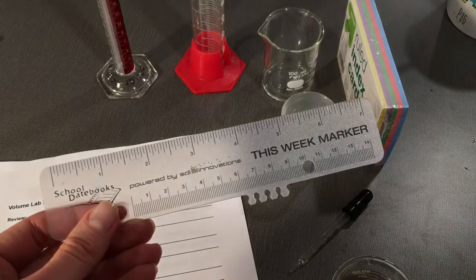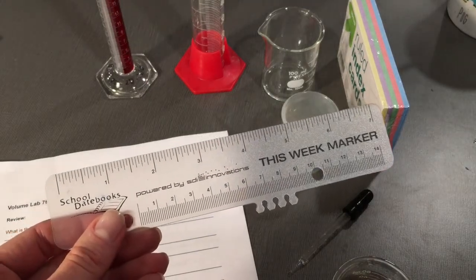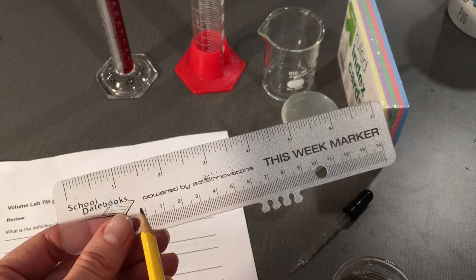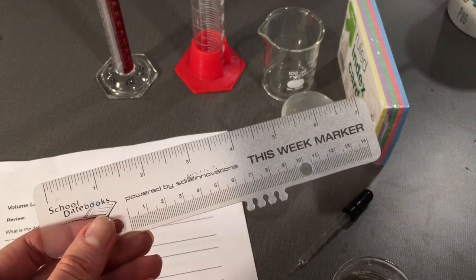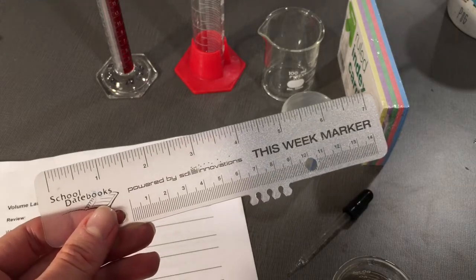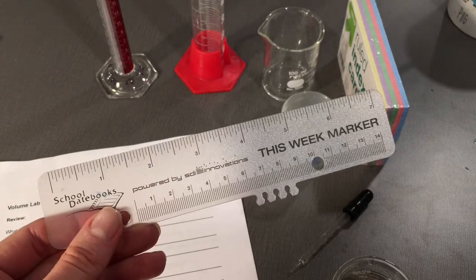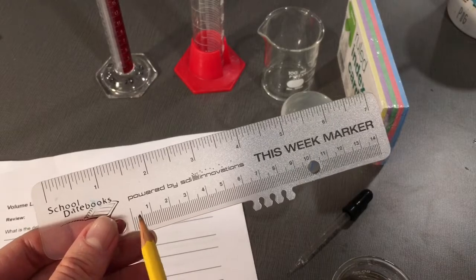Here, it will tell you that the centimeter markings are the longer ones on your ruler. So right here where the numbers are. And each centimeter is divided into 10 millimeters, which are the shorter ones.